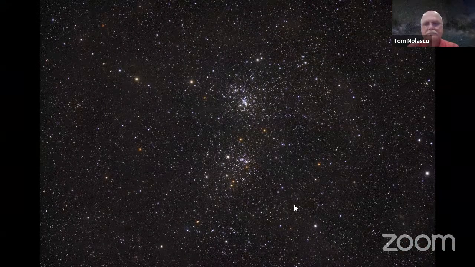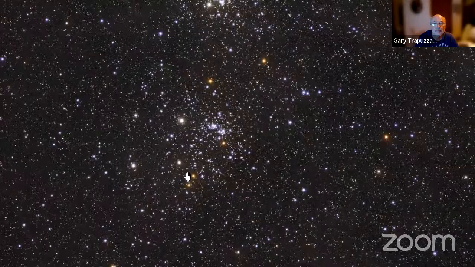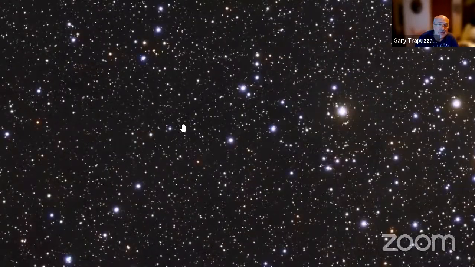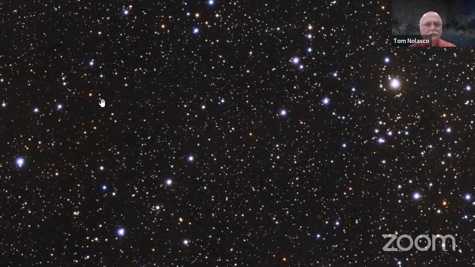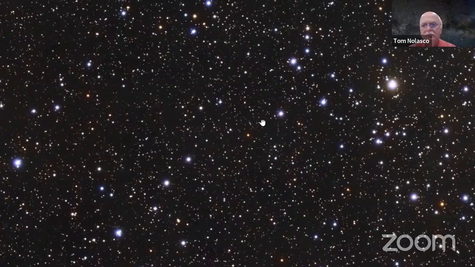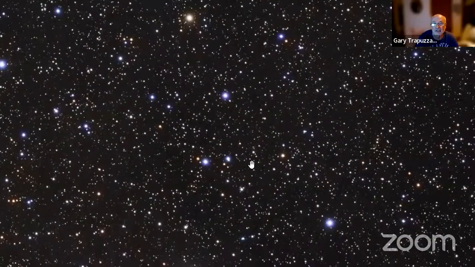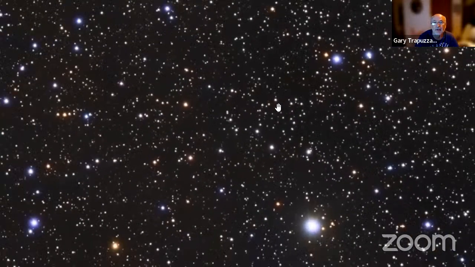So this is the double cluster shot from a dark sky site. And if I zoom in, you can see, well, maybe you can see, I can see it on this monitor. You can see hints of a little bit of red, kind of a reddy brown. Yeah, certainly. And this would be the site where you would pick that up. You can see that all throughout there.